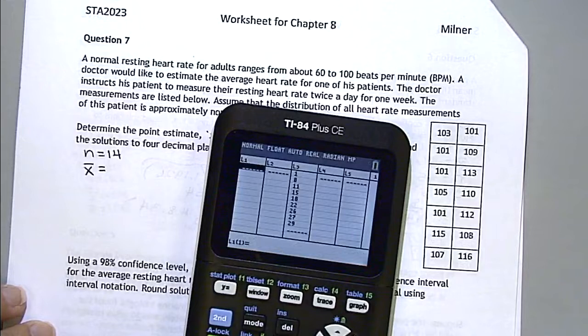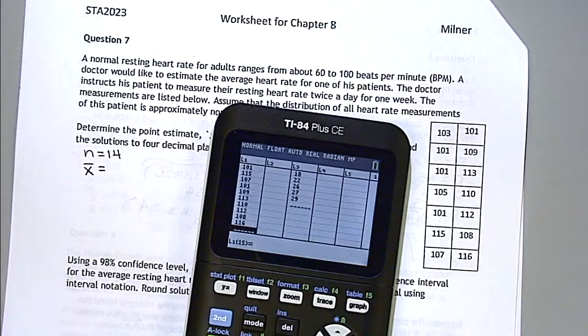And we enter them. 103, 101, 101, 105, 101, 115, 107, 101, 109, 113, 110, 112, 108, 116. I think I got those right. I'd normally check them, but I'm going to go ahead and run the stats on it, okay?